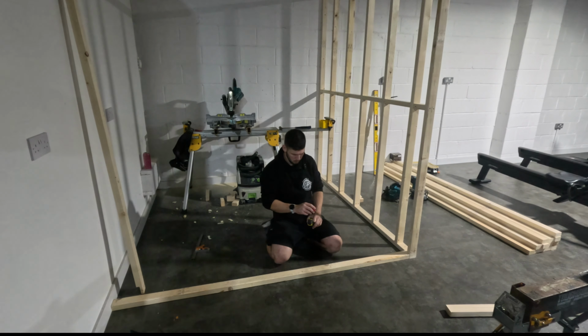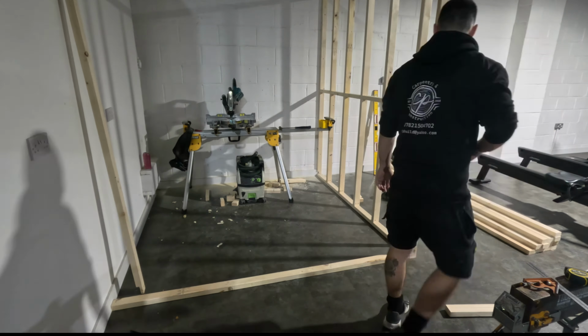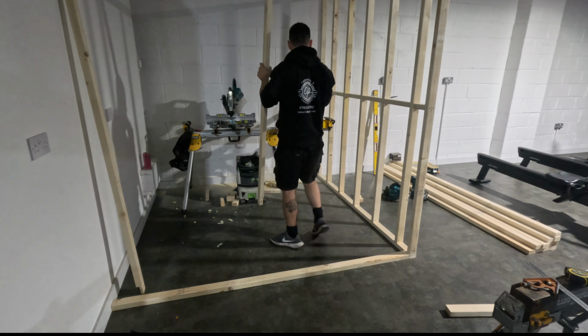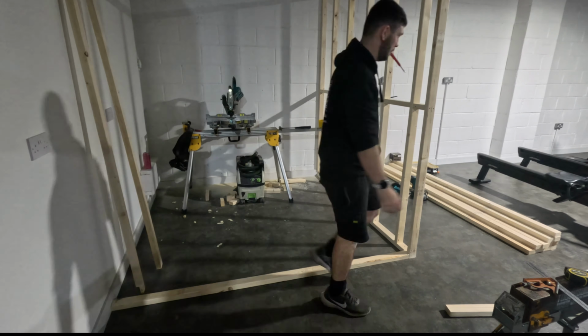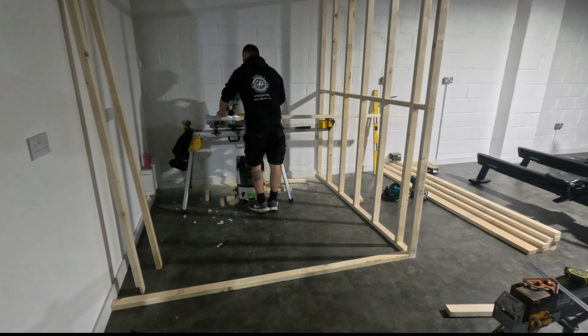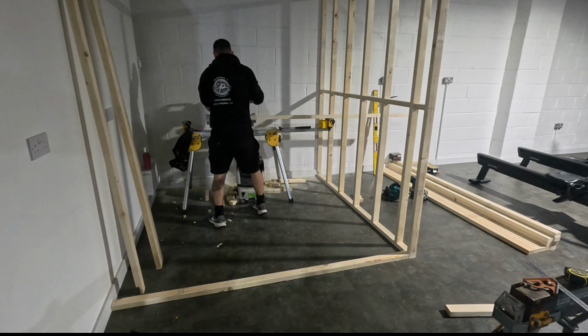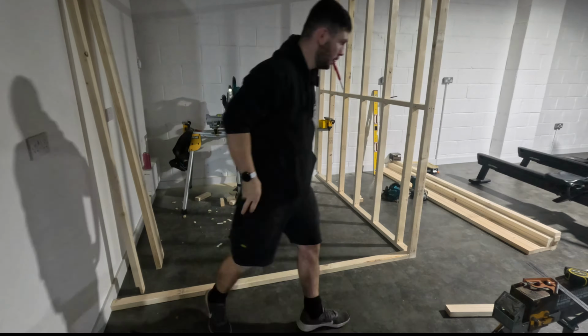So I need 1, 2, 3, 4, 5, but I have 1, 2 already. So I need 3 more uprights. No, 4 uprights, because that one I laid over there was for a head. 1, 2, 3, 4.